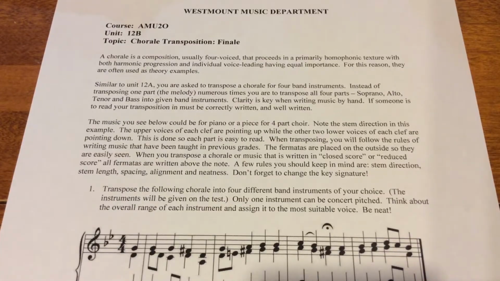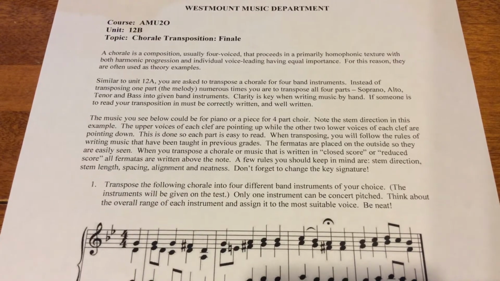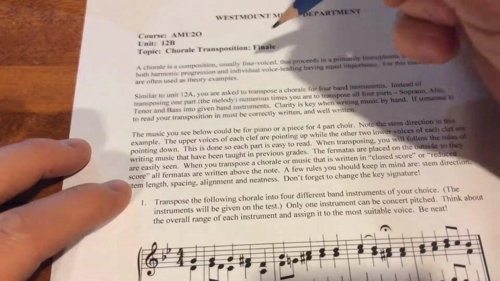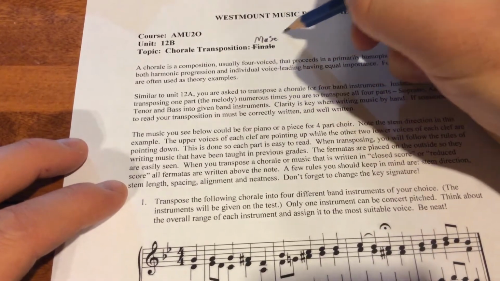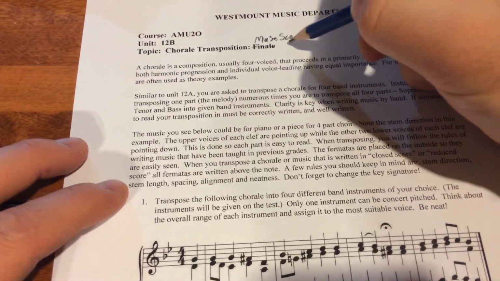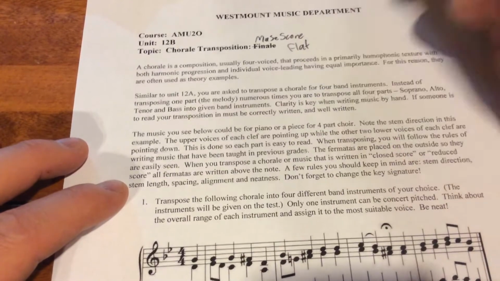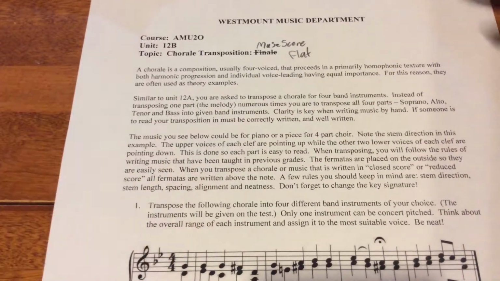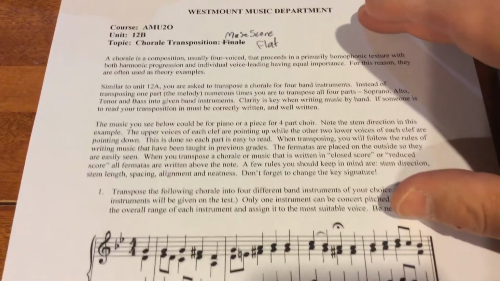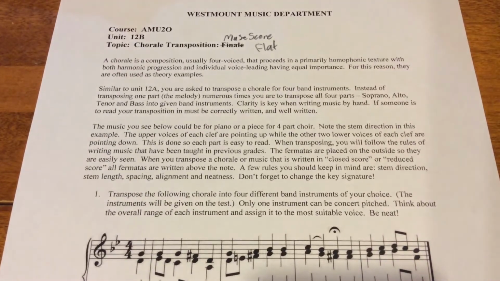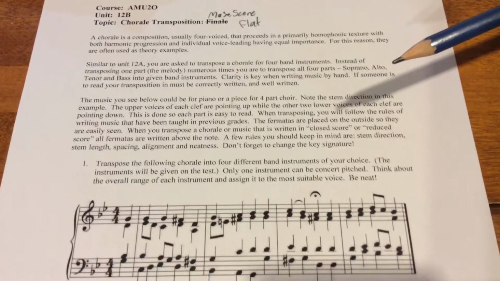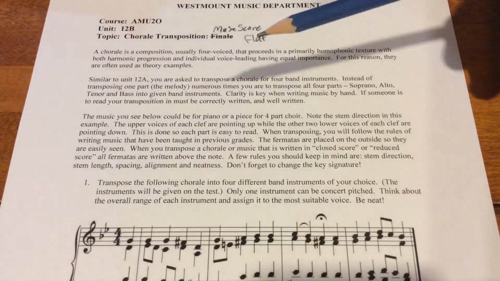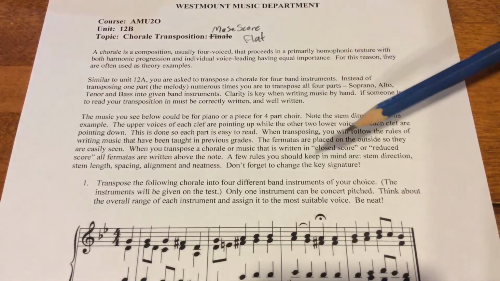This is unit 12B, and today's topic is chorale transposition. And you'll notice up here we've got it written in Finale, but really we're going to be using MuseScore or Flat. Okay, so Finale, we don't use that anymore. This is our last theory lesson, and it's exactly the same as what we did in 12A, except this time you are basically going to be using either of these pieces of software to write out your part.